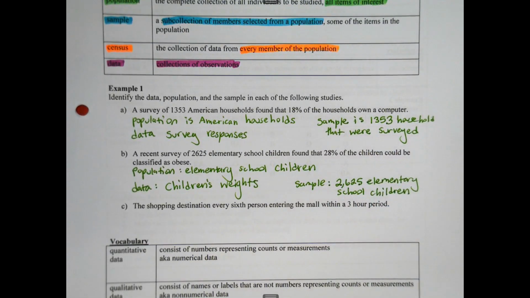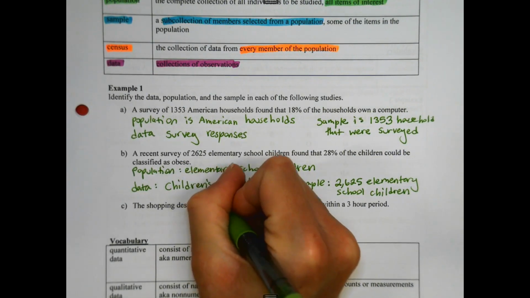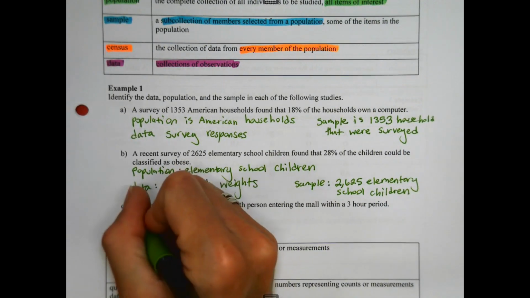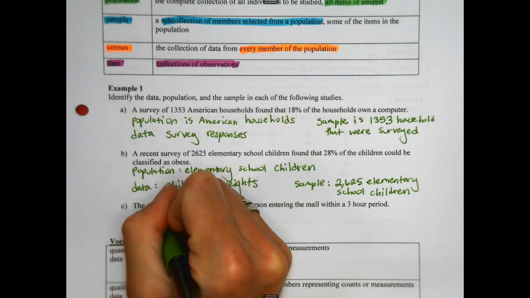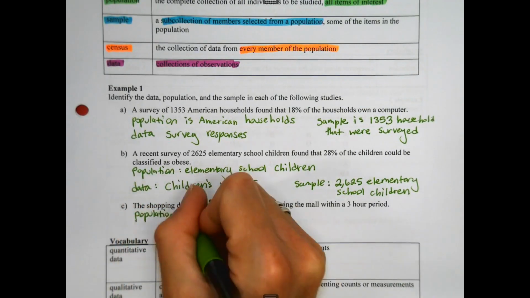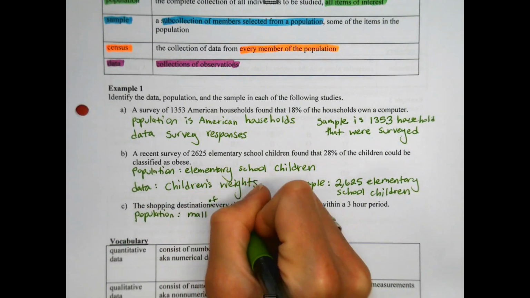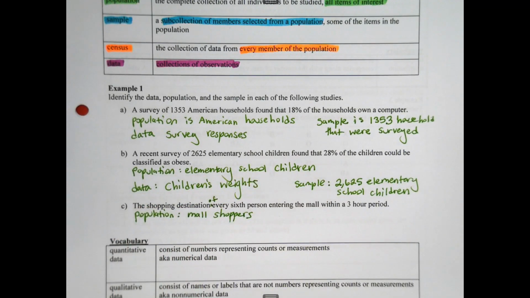Part C, the shopping destination of every sixth person entering a mall within a 3-hour period. So the population is mall shoppers for that specific mall.